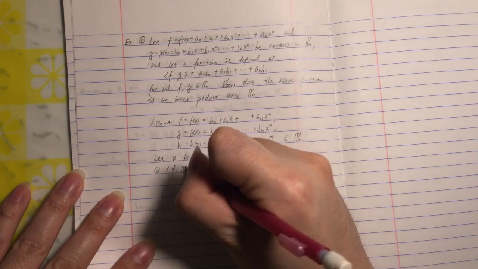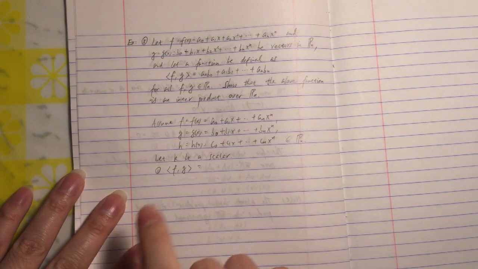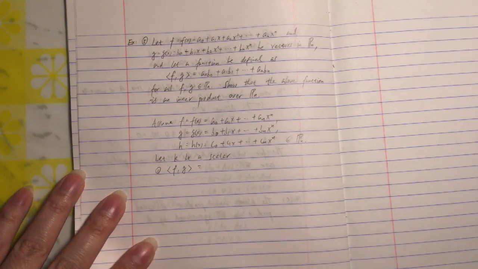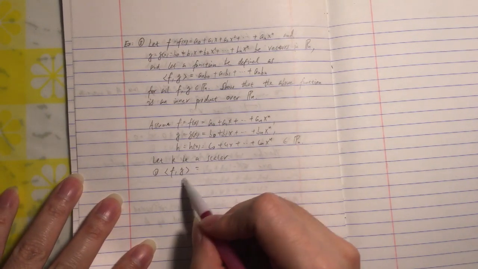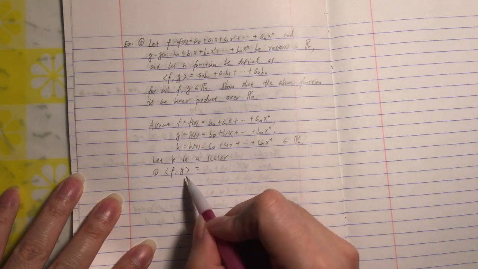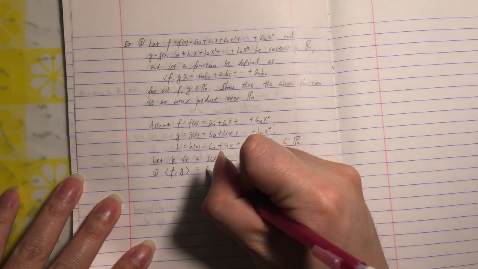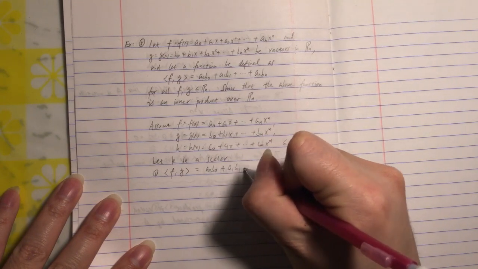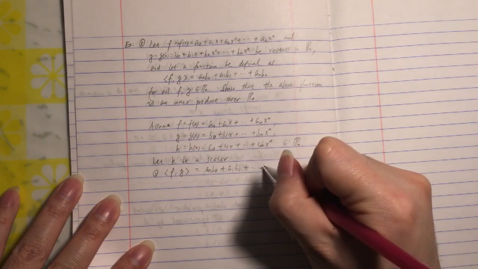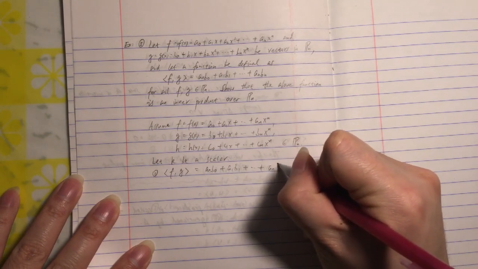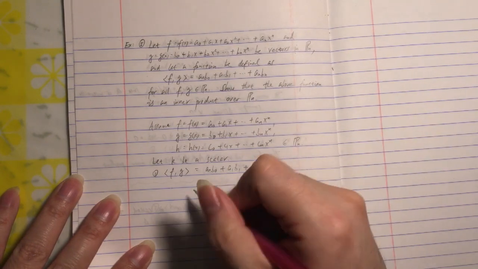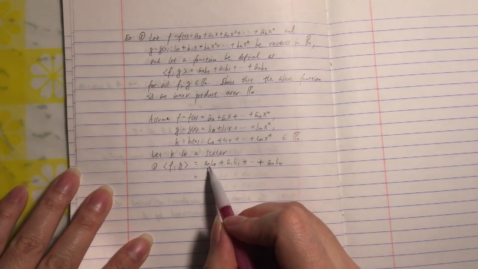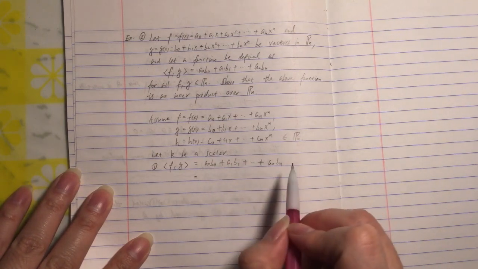We will show that the angle bracket of f comma g equals the angle bracket of g comma f. By definition, the angle bracket of f comma g equals a0 times b0 plus a1 times b1 plus ... plus an times bn. Here, the a's and the b's are real numbers.